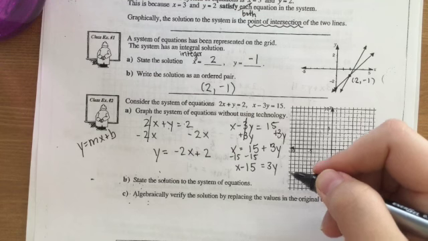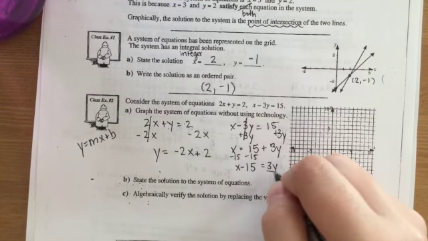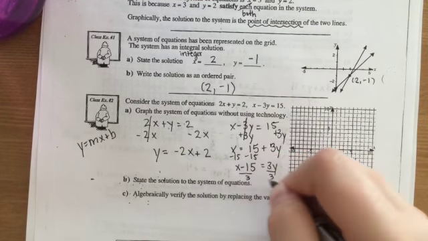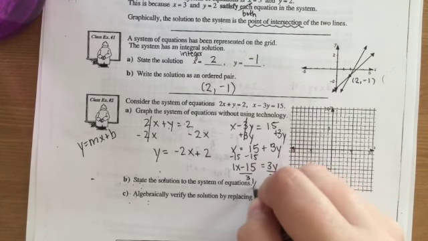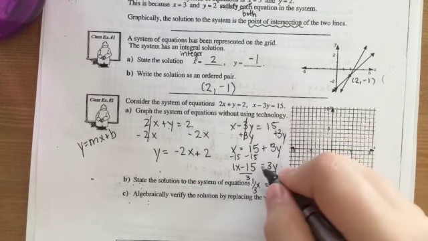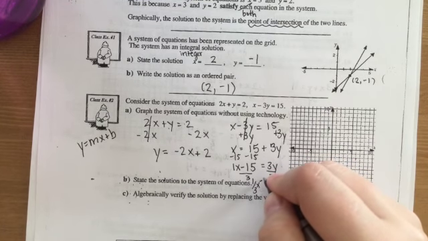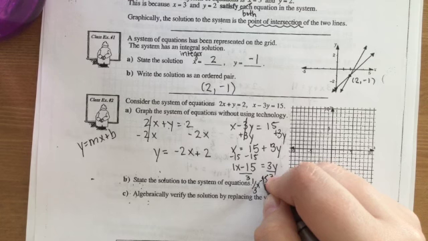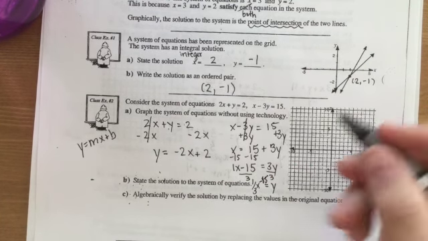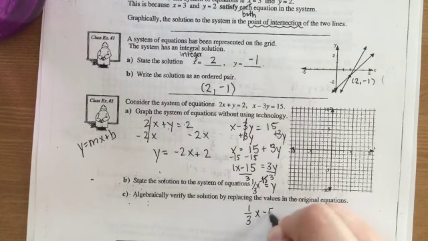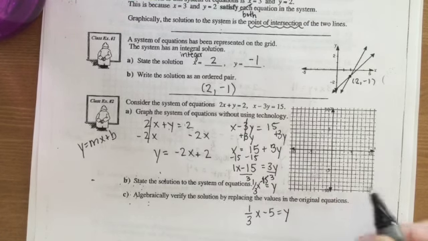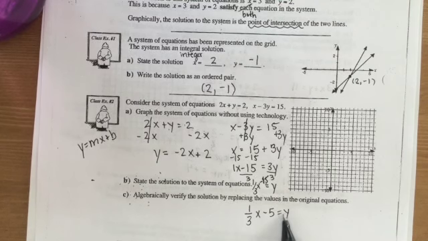And so I can go here and divide by 3 on both sides. y equals, I'm going to imagine there's a 1 here, 1/3 x, I'm starting to squish, -15 divided by 3. Oops, -5. I'm going to write that neatly for you here, just down here. 1/3 x minus 5 equals y. So I go back to both of these. They're both in y equals mx plus b form now.